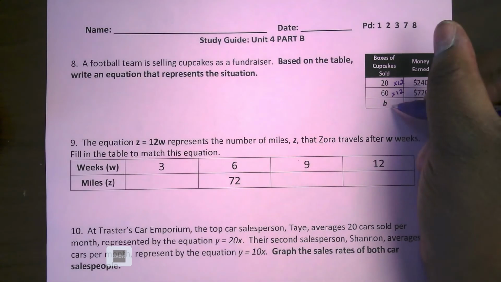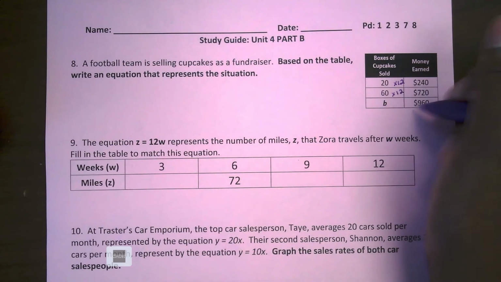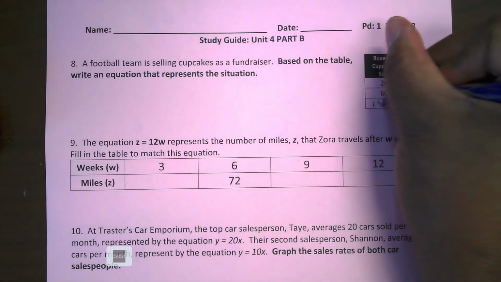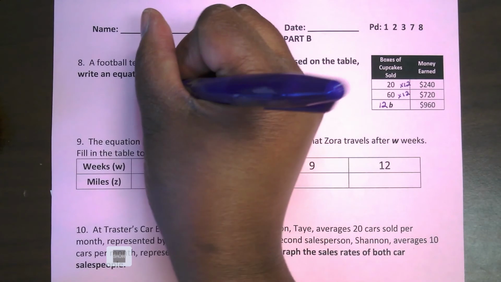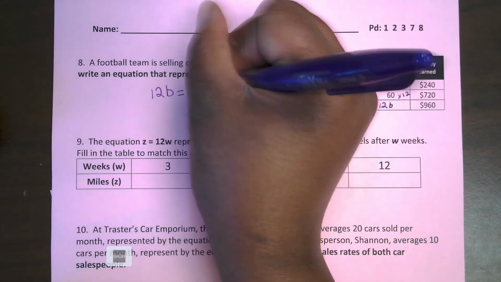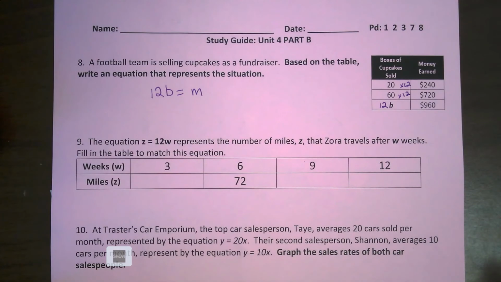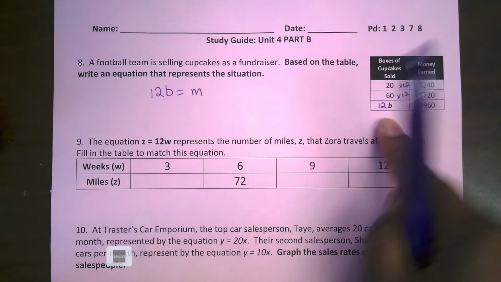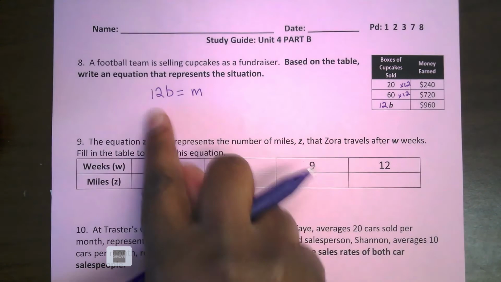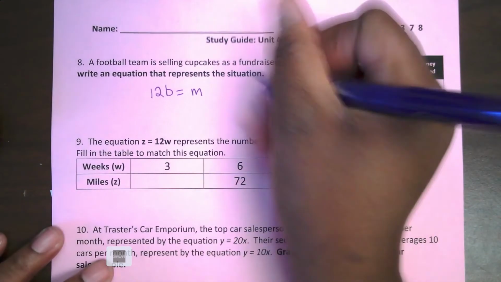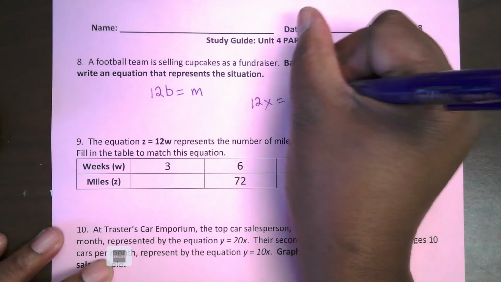So I see in order to get from this B for boxes of cupcakes sold to 960, I have to also multiply by 12. So my equation that represents this situation is I am taking 12 times my B to equal M, my money earned. Or I could just say in this case 12B equals 960. All right, so this is the equation, and if you wanted to use X and Y, you could say 12X is equal to Y.